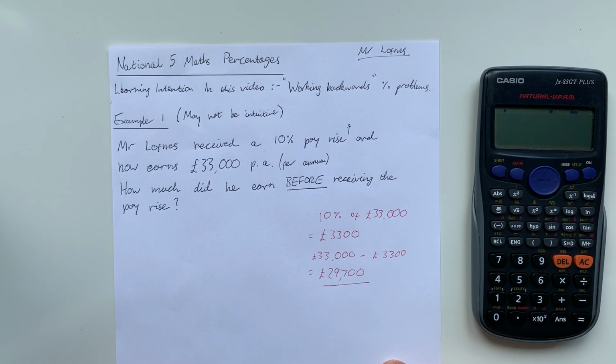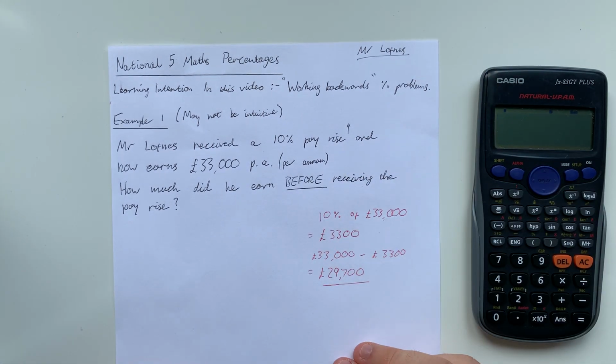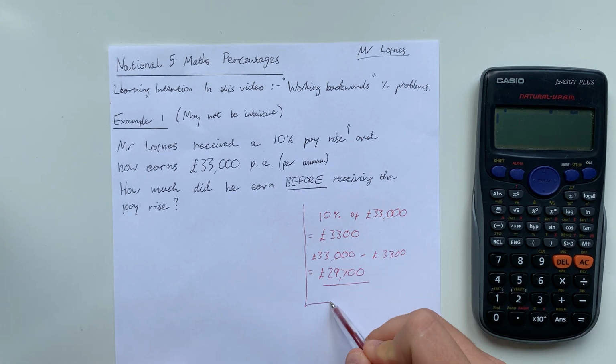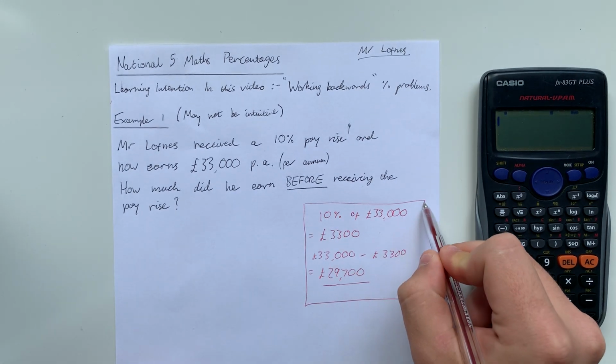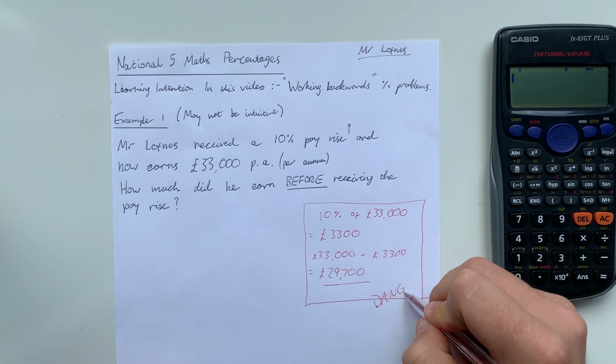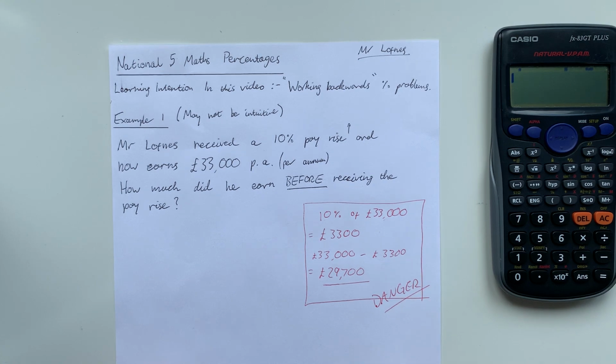Okay, you have done your calculations correctly, you've worked out 10% correctly, subtracted it correctly, but this is the wrong method, and I'm just going to again box that off, put it in a bit of a danger sign. Let's not do this because it's not the correct way.